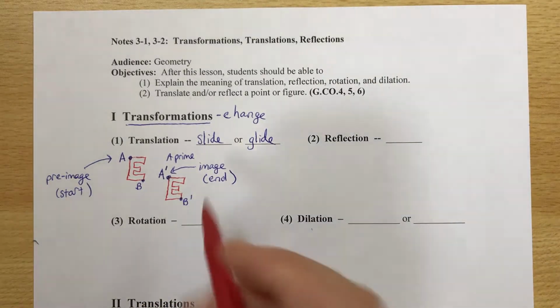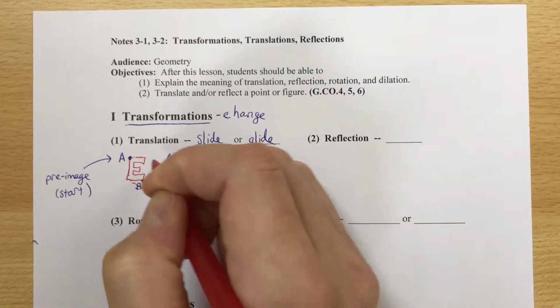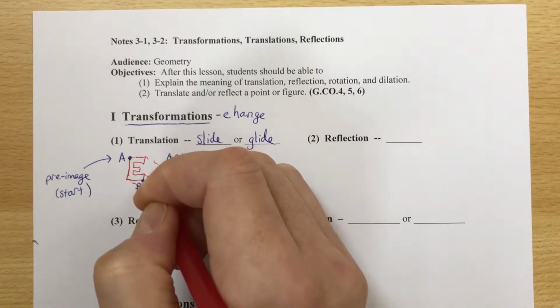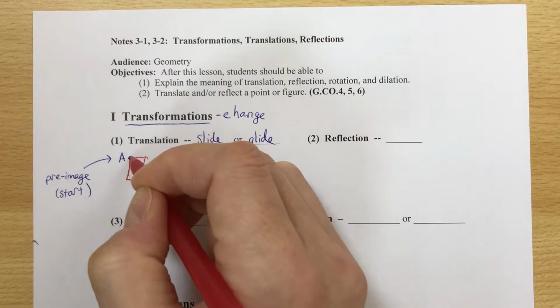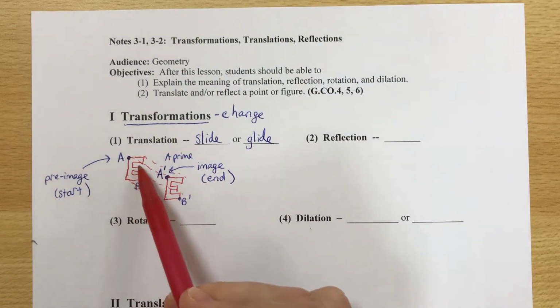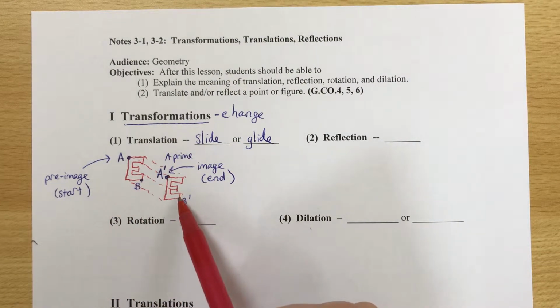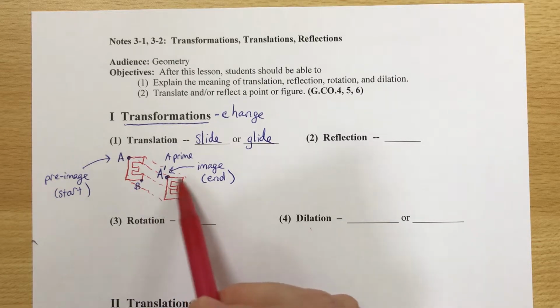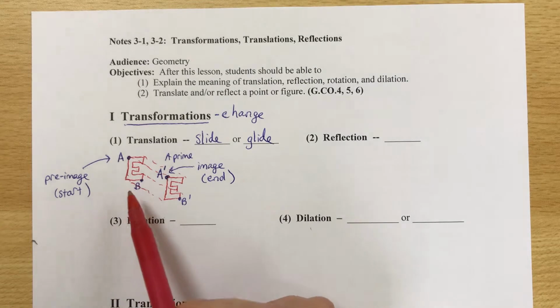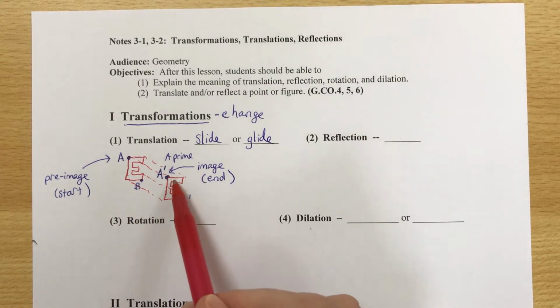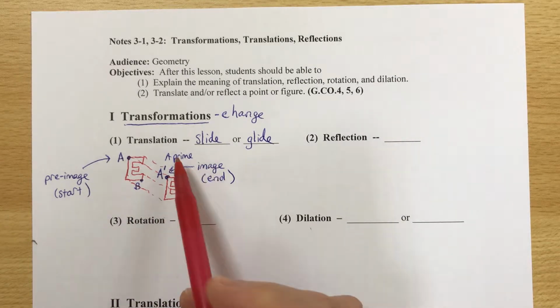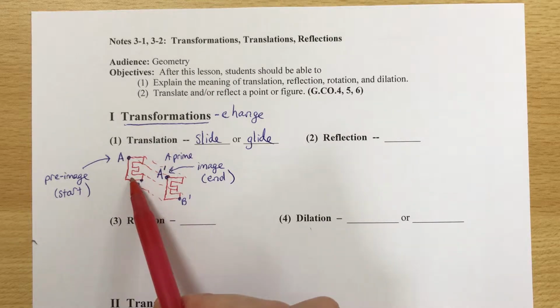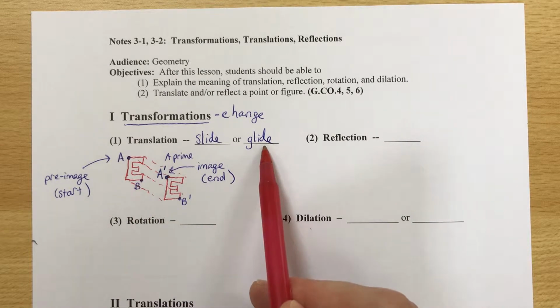Now the way that we're sliding this is something like this. If I kind of trace it out, each point in the pre-image corresponds to a point in the image. Now you'll notice that when you do a translation, it doesn't change the shape of the object. So it's going to be this E is congruent to this E, assuming that I draw it perfectly. Okay, I know there are some things that are off. So a translation is where you take an object, you slide it or glide it.